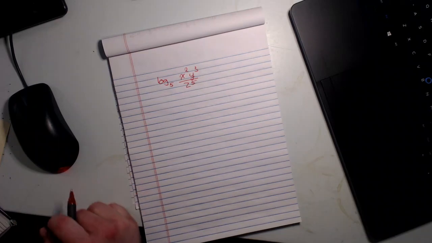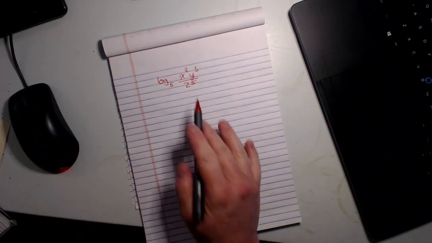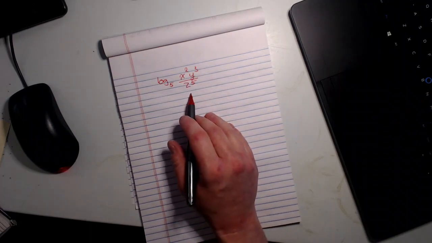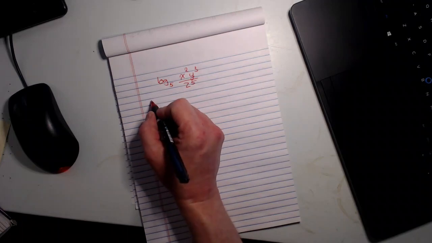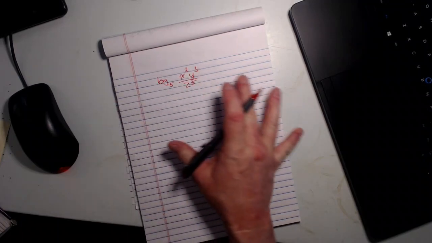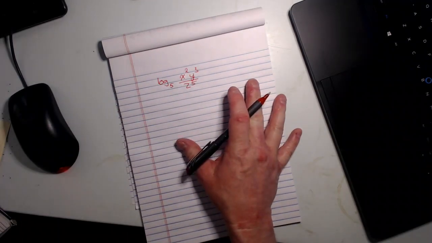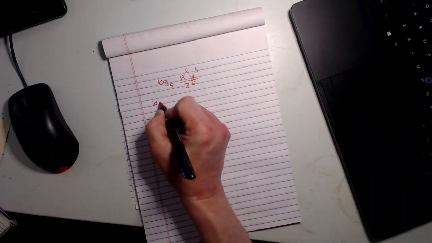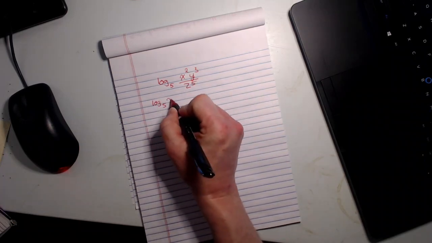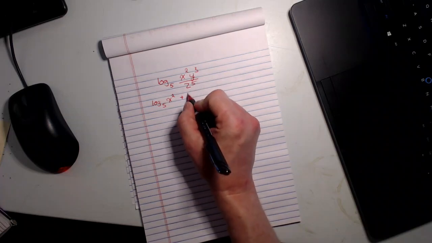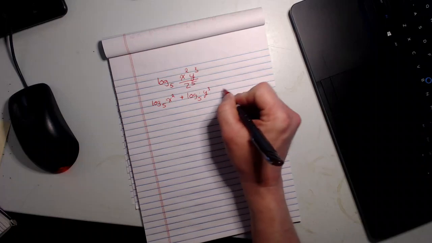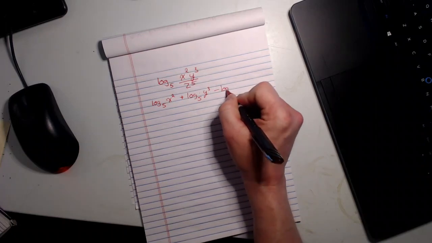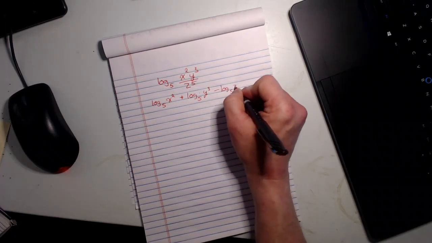Let's say I had an example like this, where I had log base 5 of x squared y cubed over z to the 5th. You can take one step by separating them using the product rule and the quotient rule, and we can do log base 5 of x squared plus log base 5 of y cubed minus log base 5 of z to the 5th.